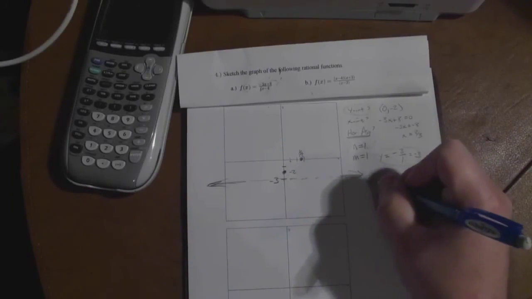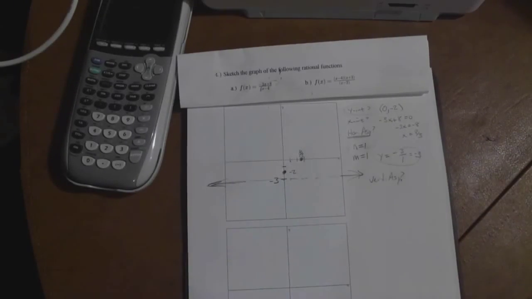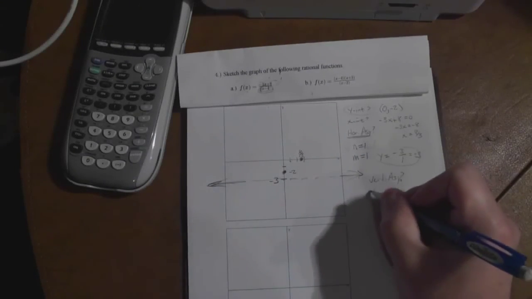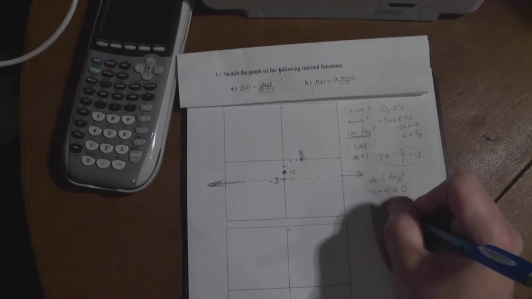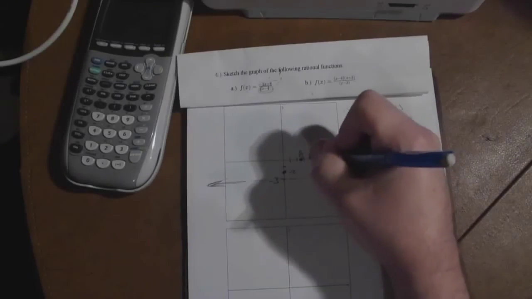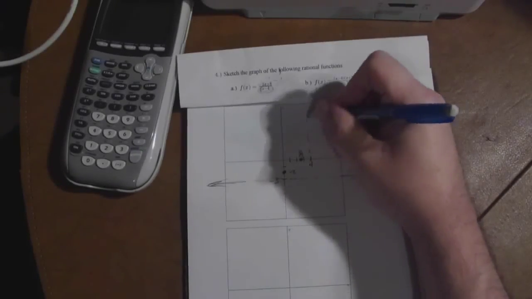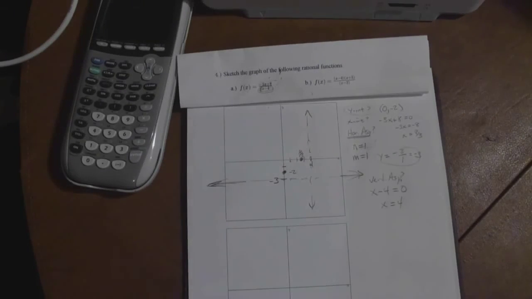And then the last bit gets into vertical asymptotes. And in the case for vertical asymptotes, remember we're looking at when does the denominator equal 0. Again, our denominator here was x minus 4. So when does x minus 4 equal 0? Well, that's when x equals 4. Right? So here's our value of 4. This graph would have a vertical asymptote described by this value.